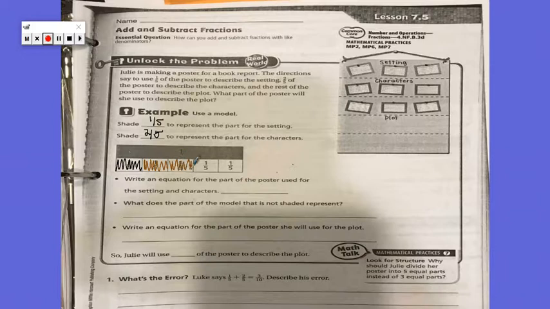There we're at 2/5. Now write an equation for the part of the poster used for the setting and the characters. Well, we started with 1/5, then we added another 2/5 for the characters. So 1/5 plus 2/5, and since our denominators, our bottom numbers, are the same, we can just add our top numbers. 1 plus 2 is 3, and our denominator stays the same, so we have the answer of 3/5.